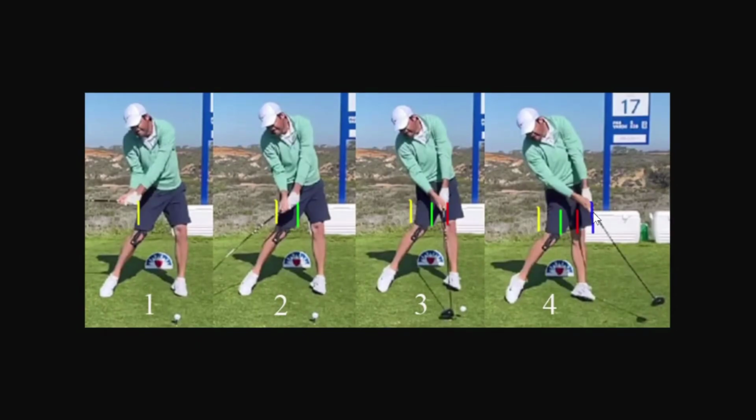Notice that the club shaft is bypassing his lead arm, so that when he gets to P7.4, his lead wrist is bending more than that of Will Zalatoris. And you can see his lead arm is not moving towards the target in the same manner that Will Zalatoris moves it. Therefore, the club shaft passes his arm and his lead wrist becomes bent. But notice that the club face is still square to his club head arc.